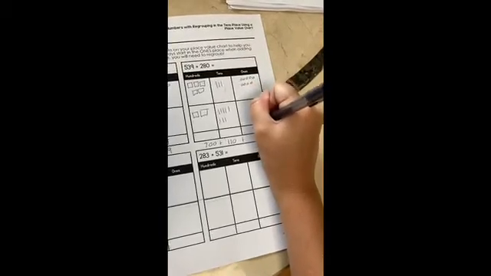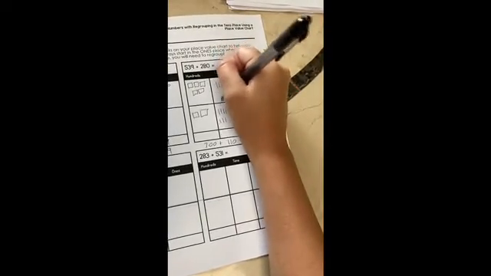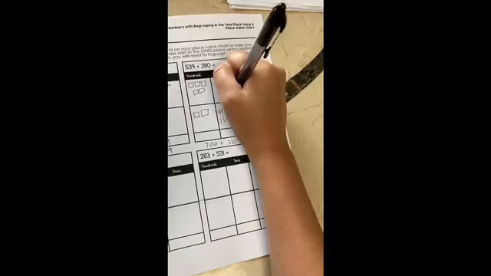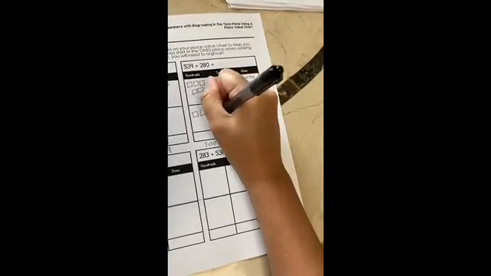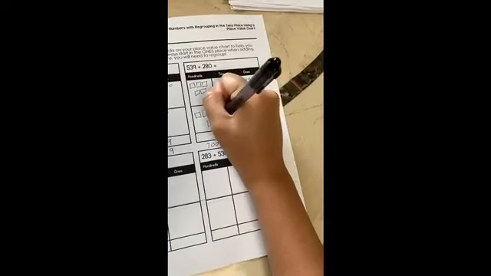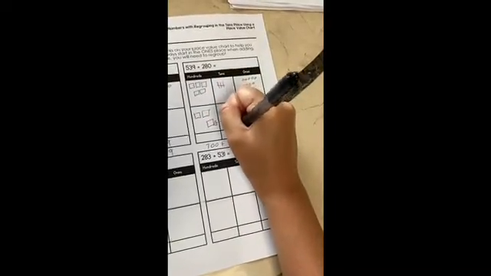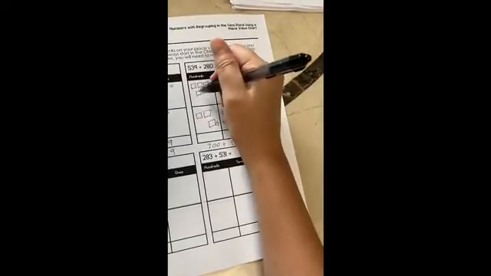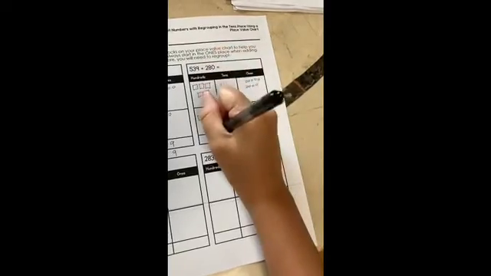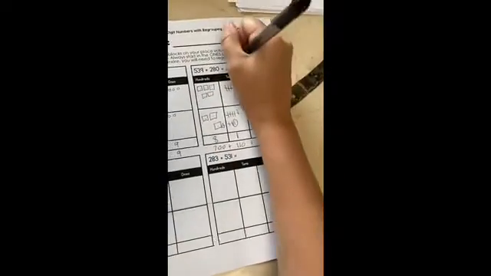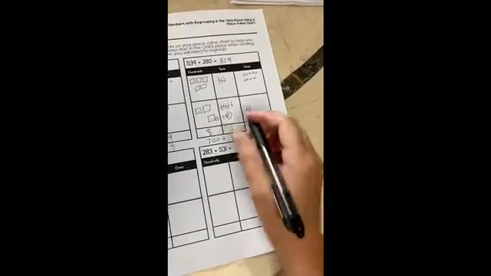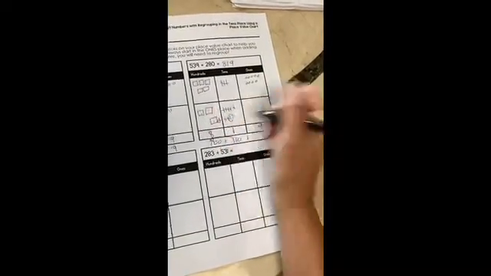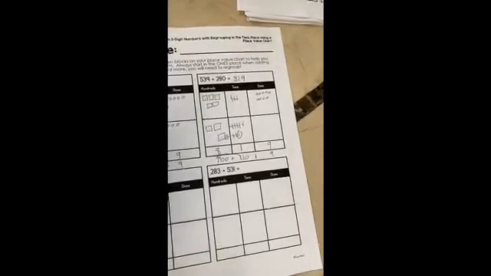So we have 9, and then 10, 20, 30, 40, 50, 60, 70, 80, 90, 100. It's going to go here. So I have 1 left, and now I have 1, 2, 3, 4, 5, 6, 7, 8 hundreds left. So it's 819. And as you can see, if I did it expanded form, I still would have gotten 819.